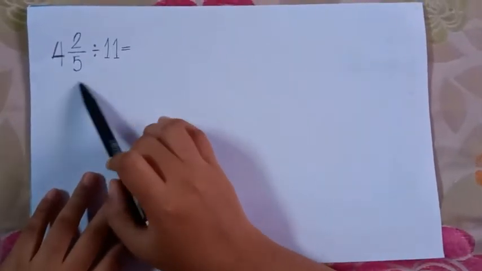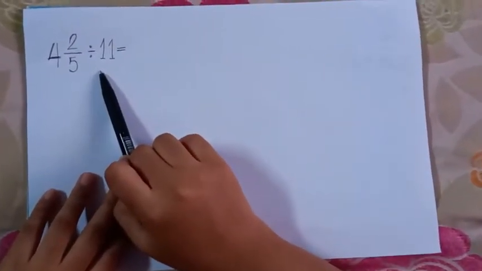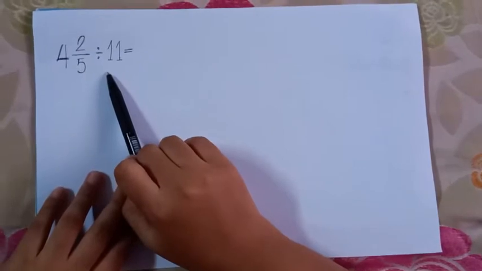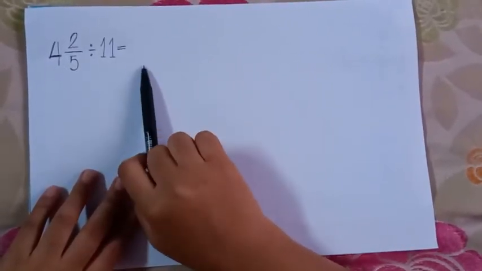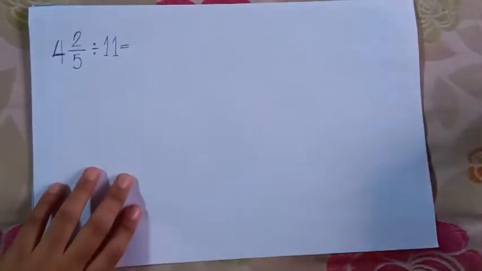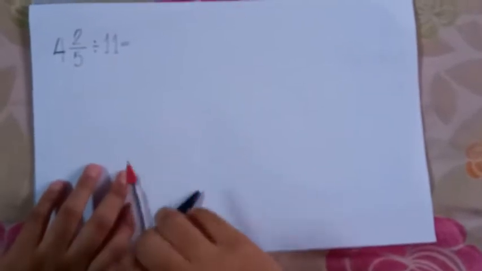As you observe, we have a mixed number and a whole number that we need to divide. Before we proceed with solving, we need to convert our mixed number into an improper fraction.